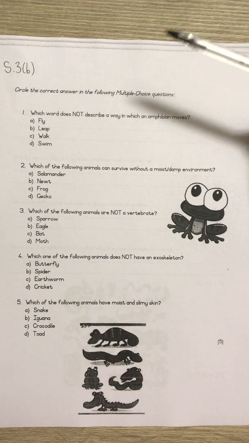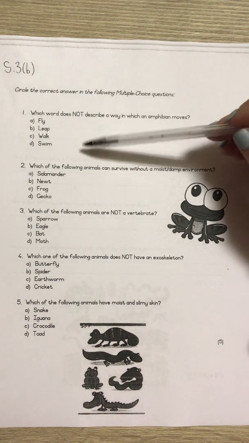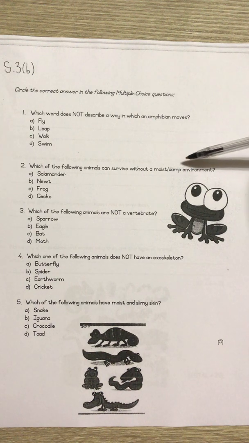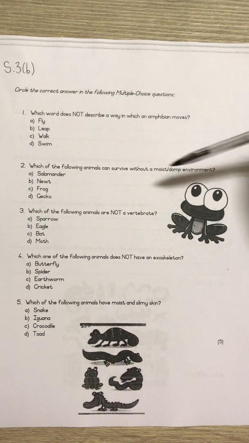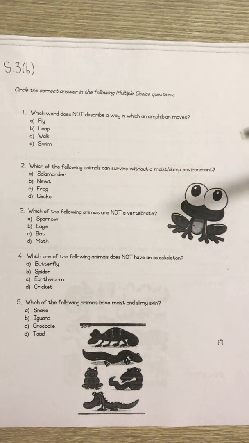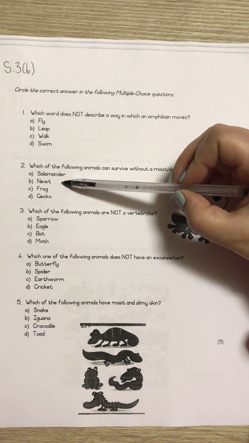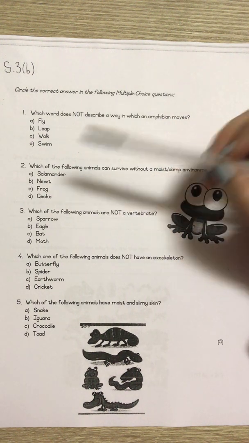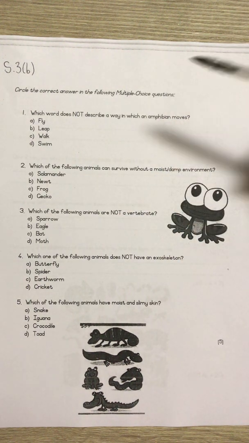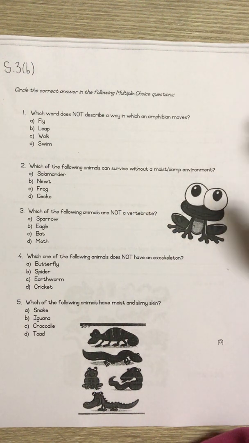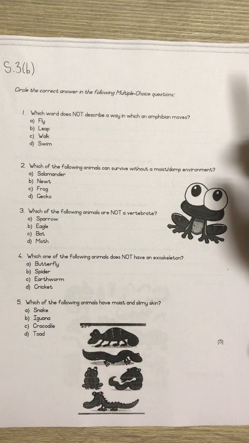Circle it. Number 2, which of the following animals can survive without a moist or a damp environment? Which one of these animals that I'm about to read can live in a dry area? That's basically what I'm asking. Is it a salamander, a newt, a frog, or a gecko? Which one of these 4 does not need a moist environment to live in?